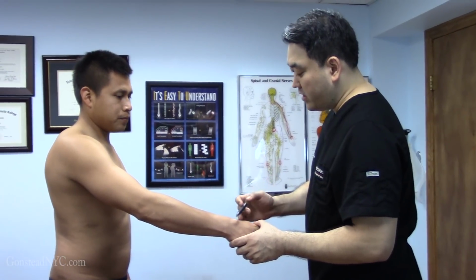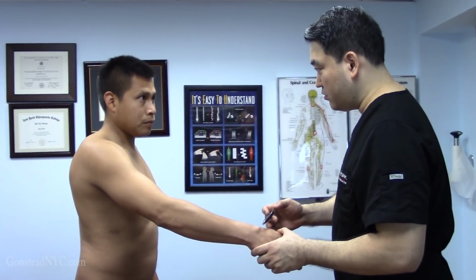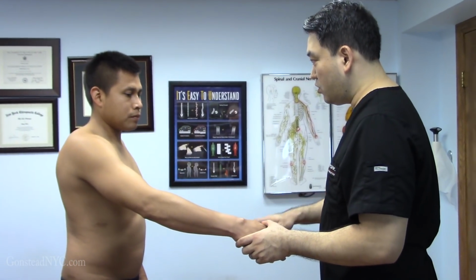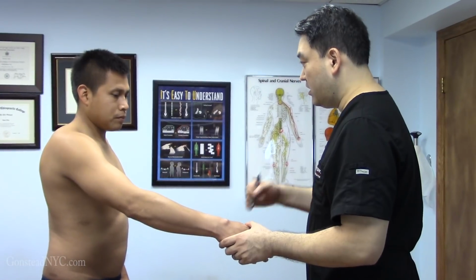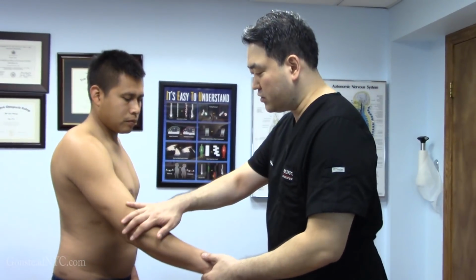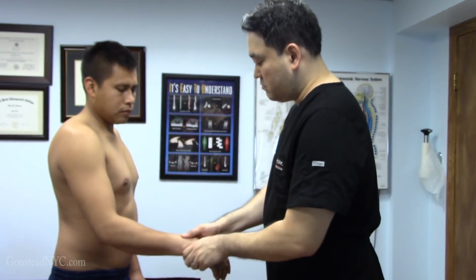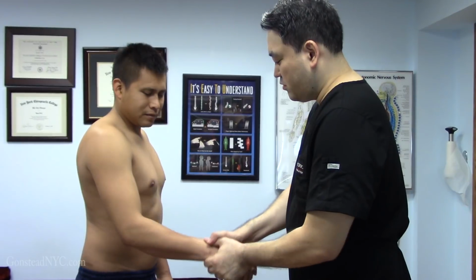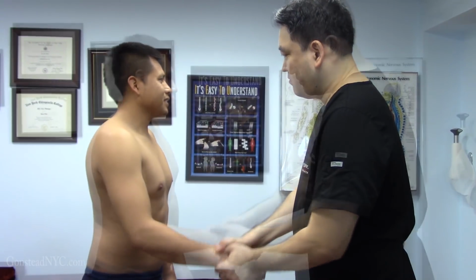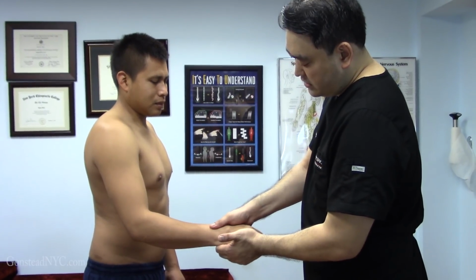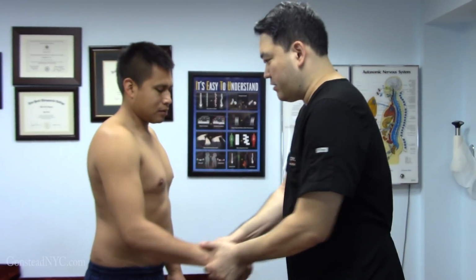It needs some time for this to drain and also the nerve to calm down, the nerve inflammation, the swelling to calm down as well. So relax this over here, just relax. We're just gonna pump this up first. Now bear in mind, I'm not touching the ganglion cyst at all. We're just contacting right over here. We're just pumping it down here.